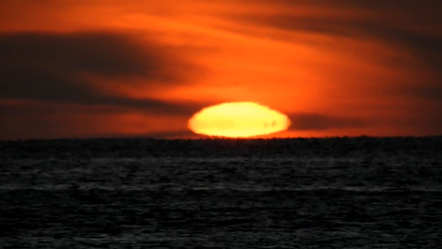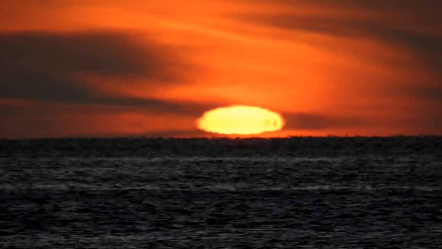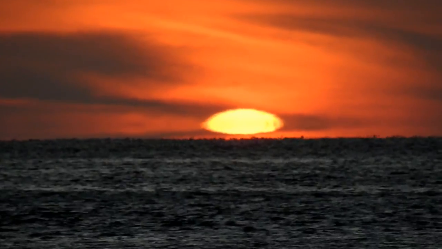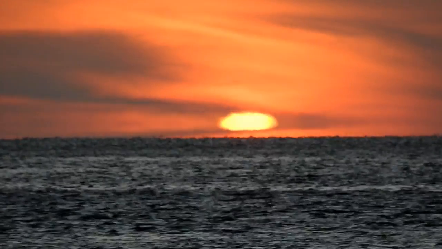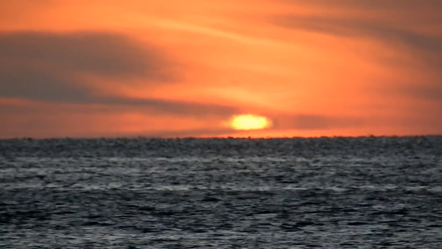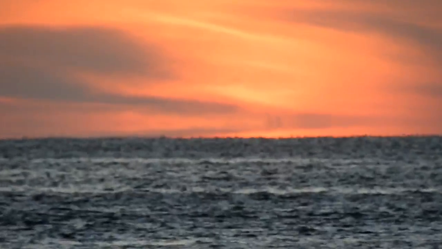Back to that original water line. It'll rise up off of it. The reflection's going away. Now here comes the sun. It's small. Vanishing.